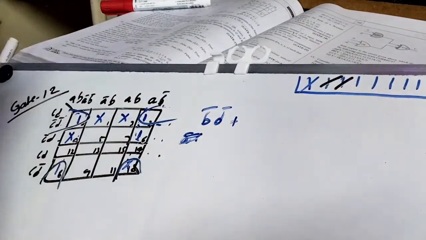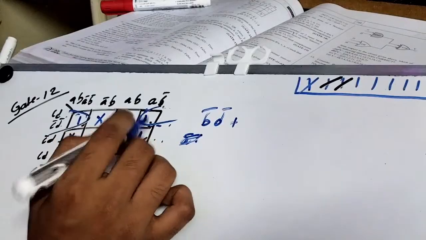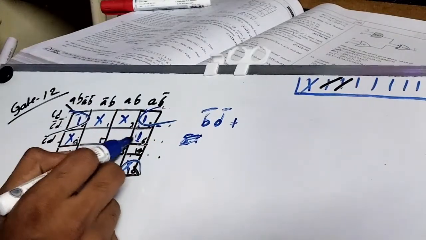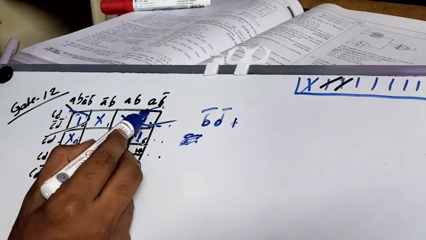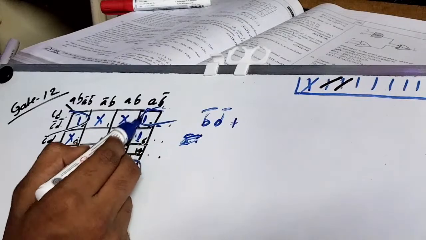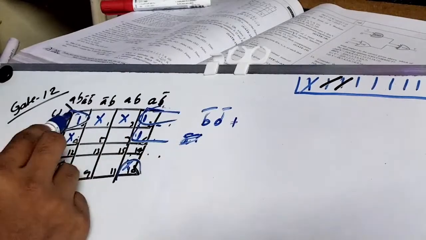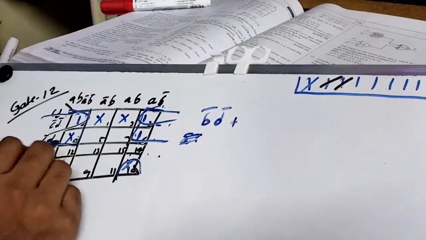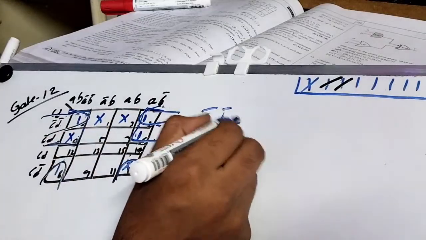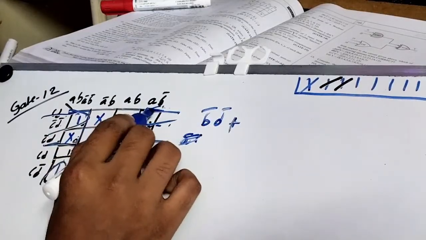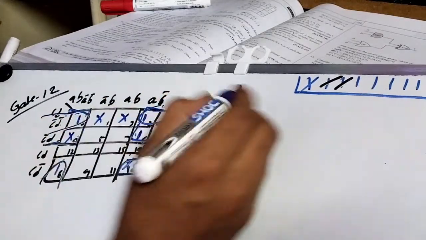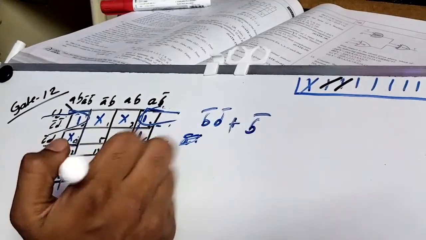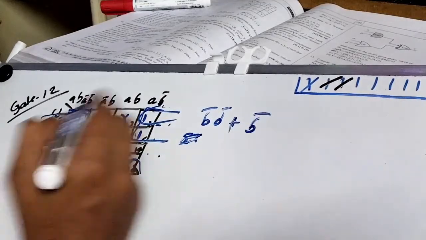So this one element is left over. The maximum possibility is to cover these two. What is common in these two? B bar is common, so we need to see what else is common.